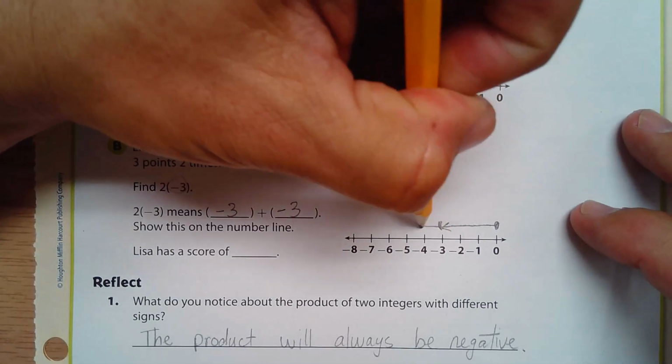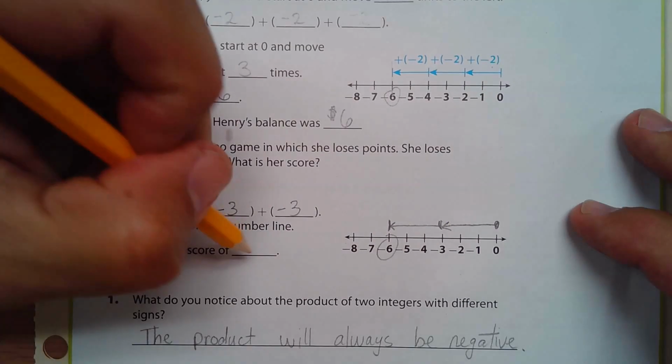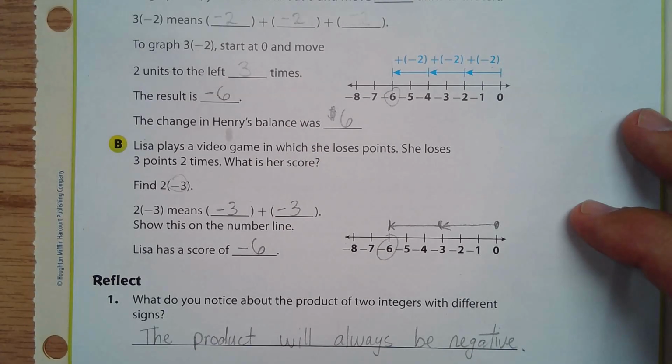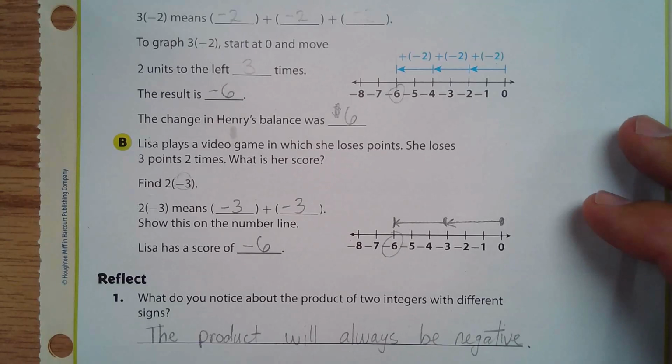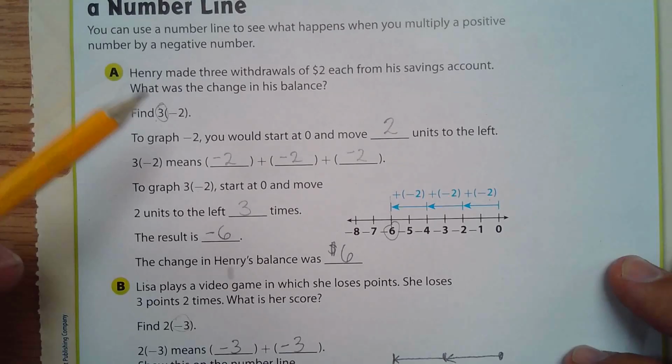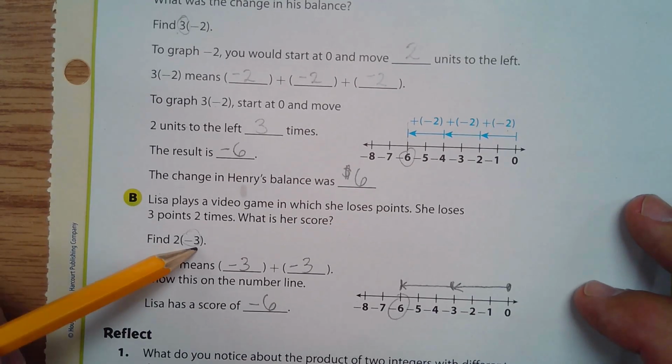And then we do it again, -3: 1, 2, 3, right there. And we stop here. She has a score of -6. She lost 6 points.